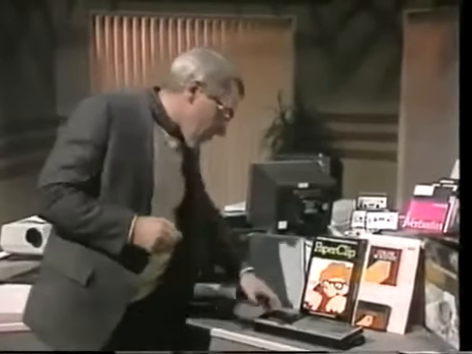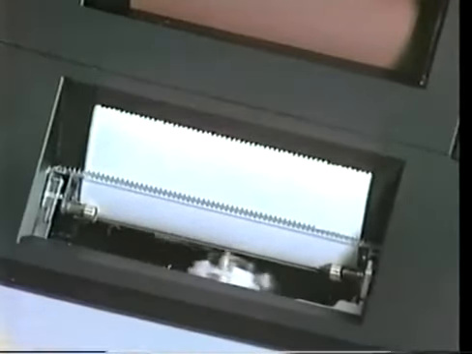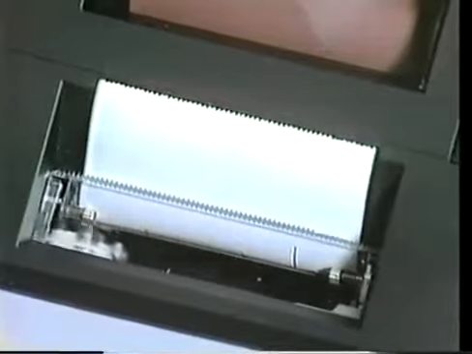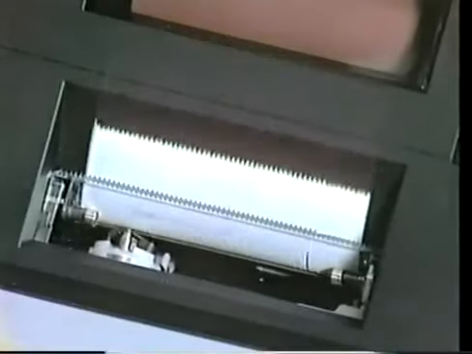Well, how do I get it to draw something? It's all ready to draw a little house. Just turn it on. Okay. Oh, I don't believe this.